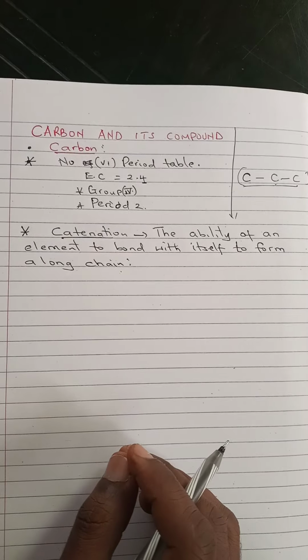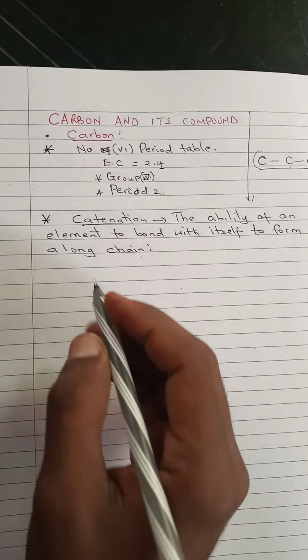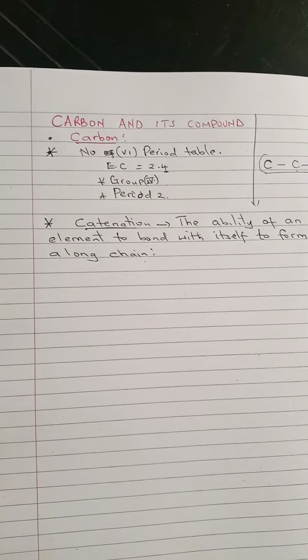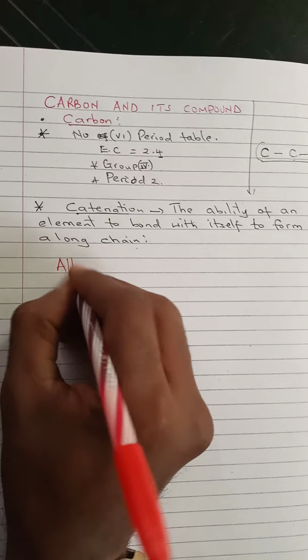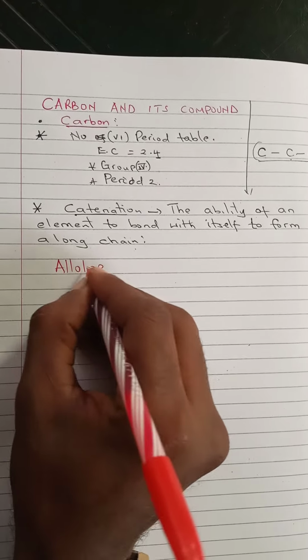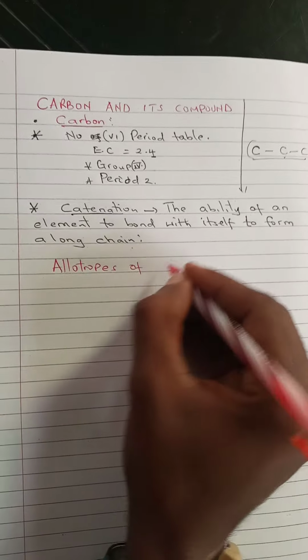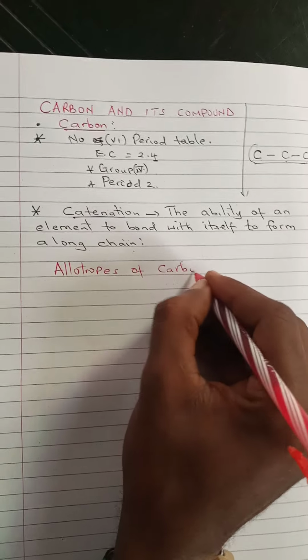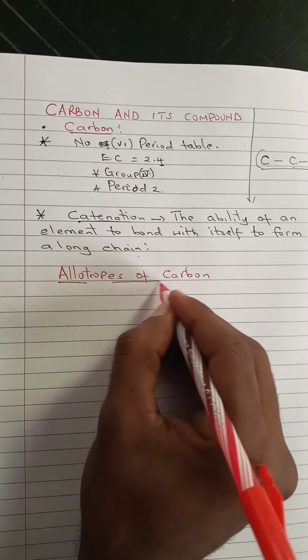Now, having known this about carbon, we can go directly to what we call allotrope and allotropy. We're going to discuss something on allotrope and allotropy. Allotropes of carbon.